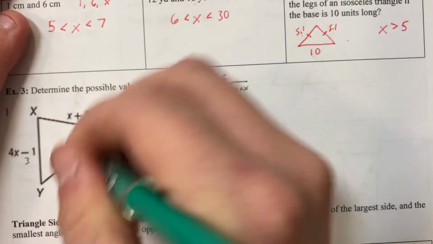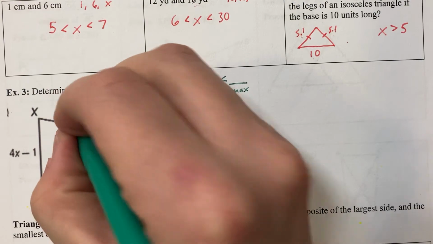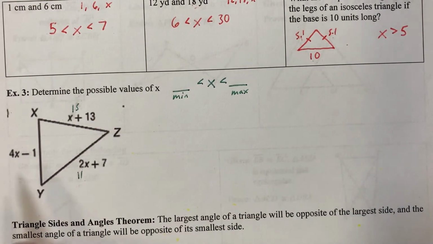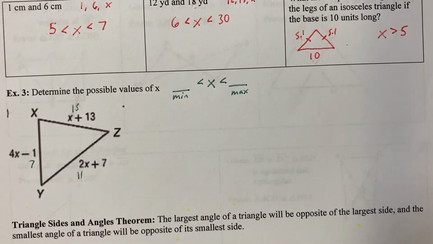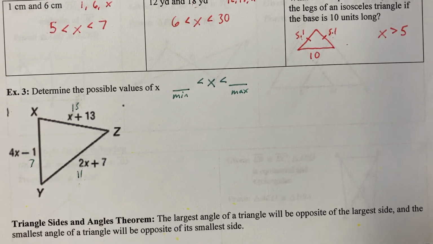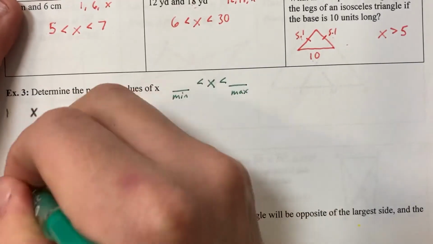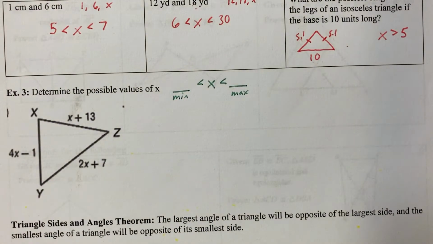What about 2? Does 2 work? All right, let's try 2. 2 plus 13 is 15. 2 times 2 is 4. 4 plus 7 is 11. And 2 times 4 is 8. 8 minus 1 is 7. Is 7 plus 11 bigger than 15? Yes. So 2 works. So somewhere between 1 and 2 is a boundary.